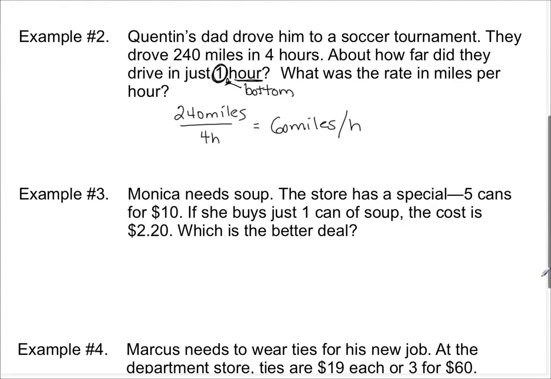Next one says, Monica needs soup. The store has a special, 5 cans for $10. If she buys just 1 can of soup, the cost is $2.20. Which is the better deal? Okay, well, we have to figure out what she's paying for the special because it says that if she buys 1 can of soup, she has to pay $2.20. So let's see what she pays for the $10 for 5 cans.